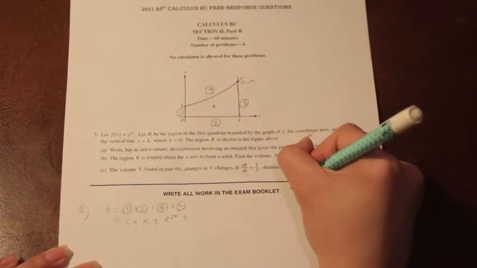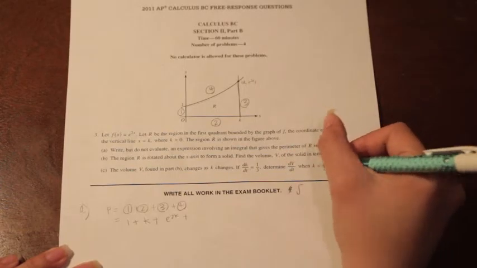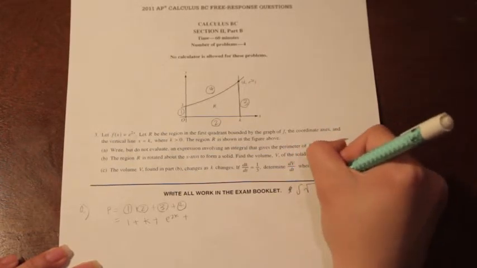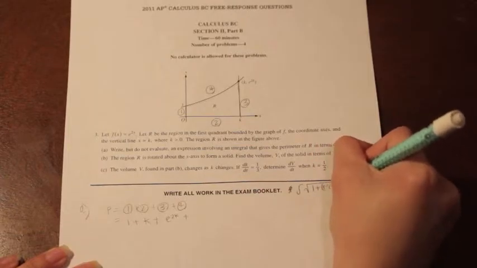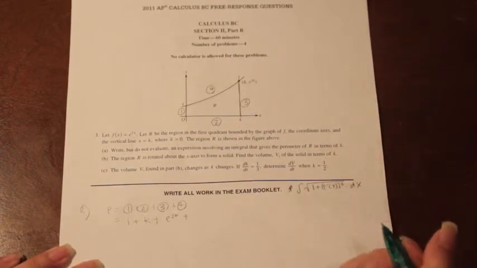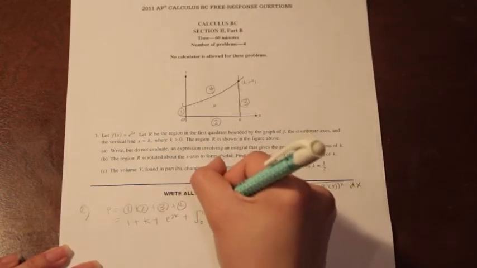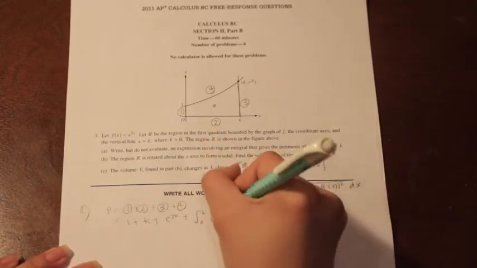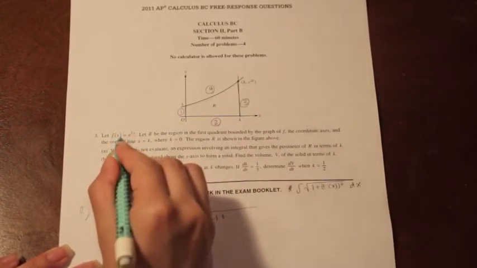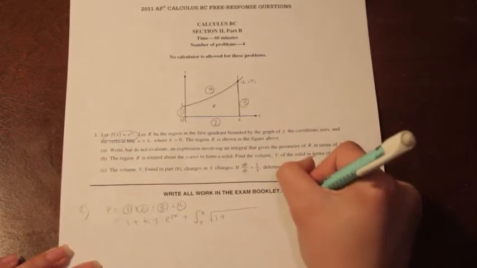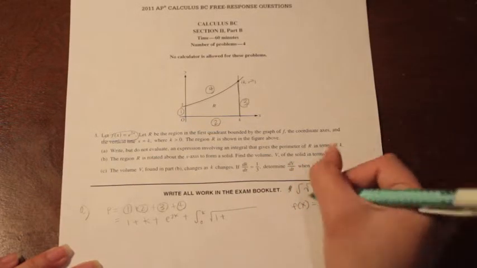So we have to remember that our arc length formula is equal to the integral of the square root of 1 plus f prime of x squared dx. So we have our integral from 0 to k of the square root of 1 plus f prime of x squared. So we have our f of x right here, and then we just differentiate it.